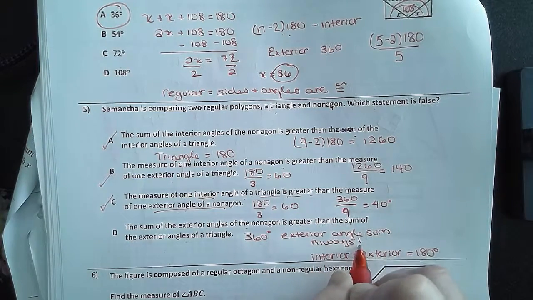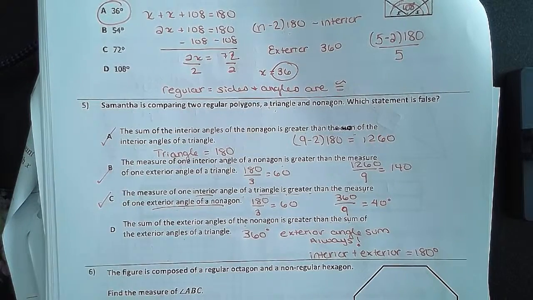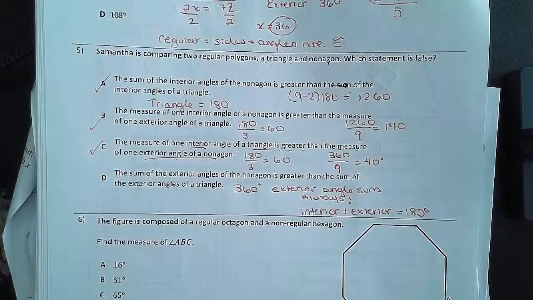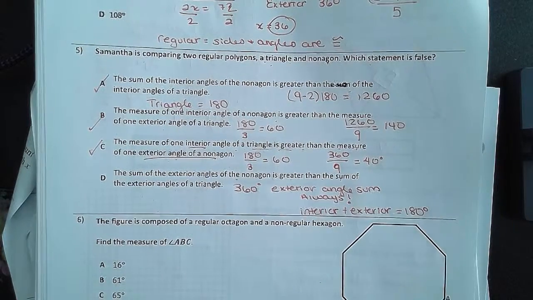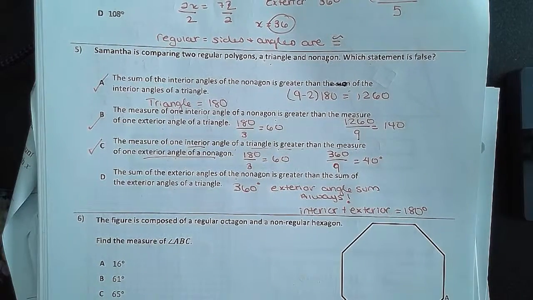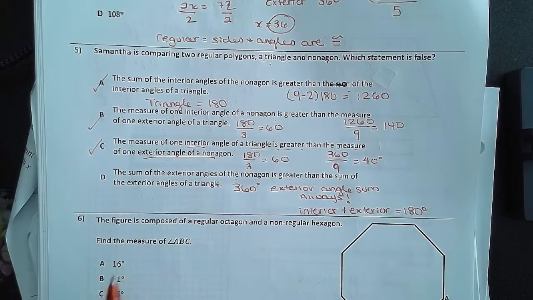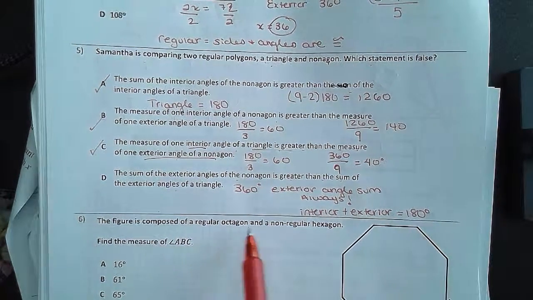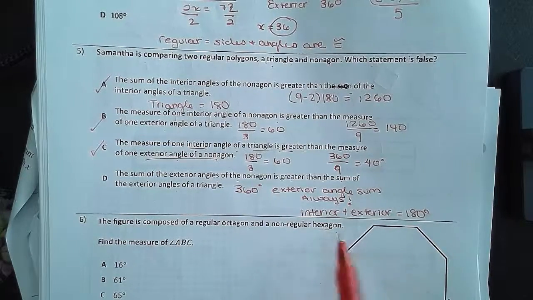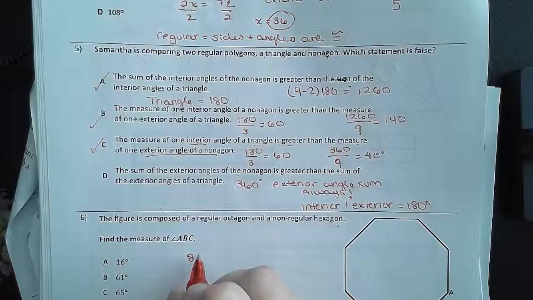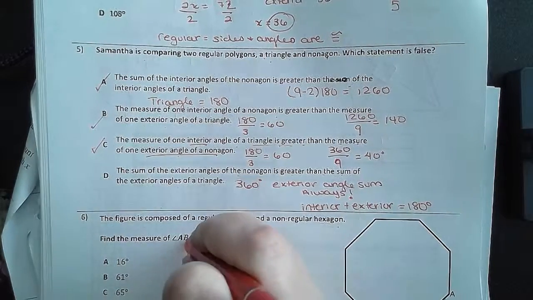All right. So now we're trying to find the measure of ABC. So, we need to find the figure, a regular octagon and a non-regular hexagon. So the sum of the interior angles of an octagon, let's figure out what that is.